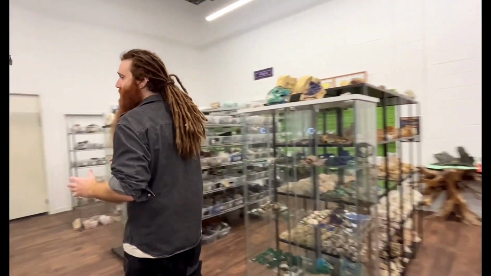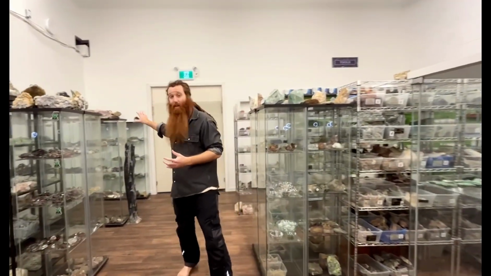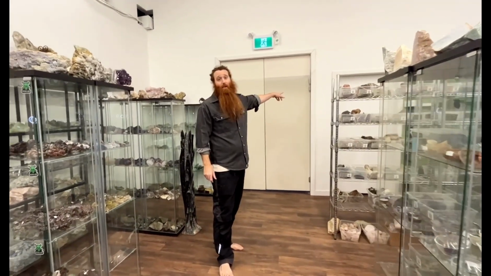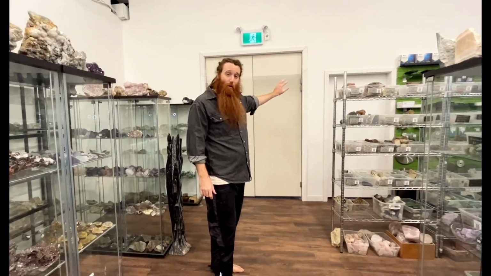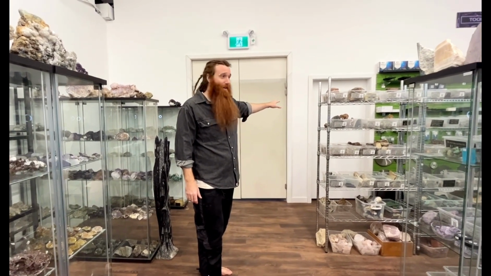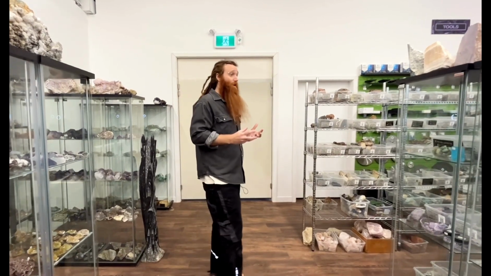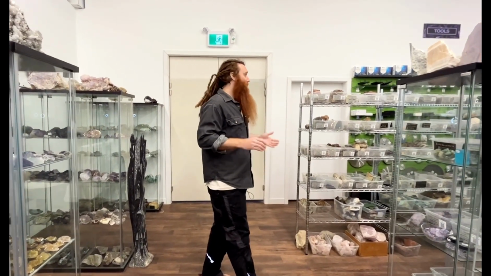The reason I put a lot of the carbonates and the halides, which are like your fluorites and salt crystals, back here, is because behind that door we have the UV light room. I'm still working on it, setting it up, but it's going to be finished sometime soon this year. Which means basically you can go in there and it's a dark room and stones will glow under UV light, which is pretty cool. They change entirely different colors and kind of give off neon light.